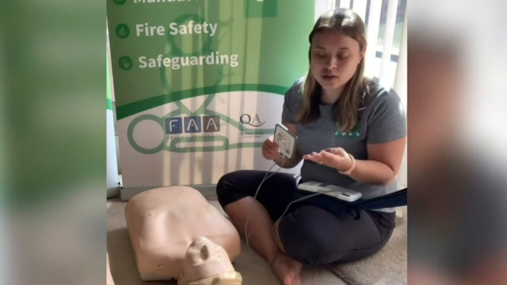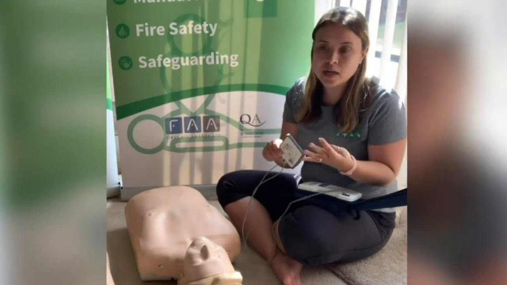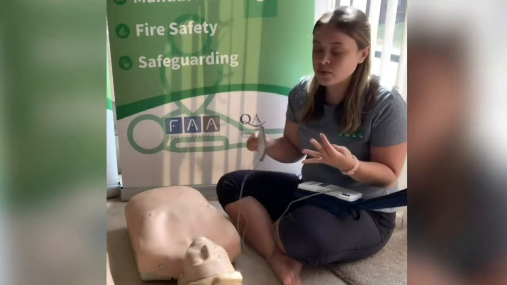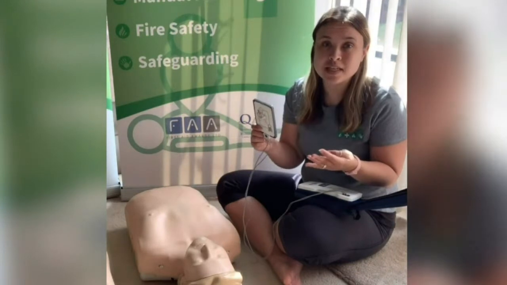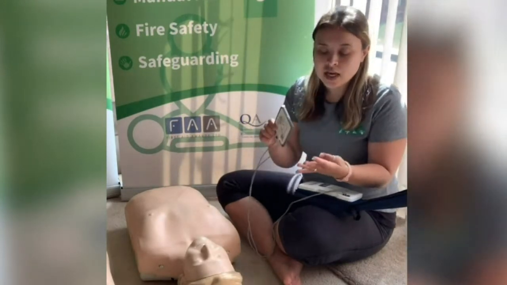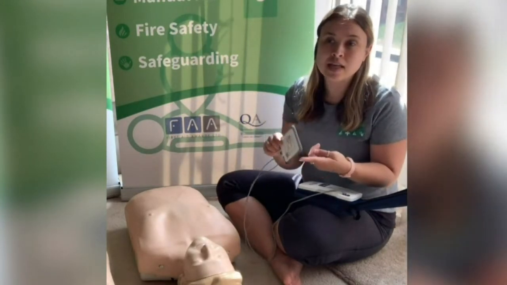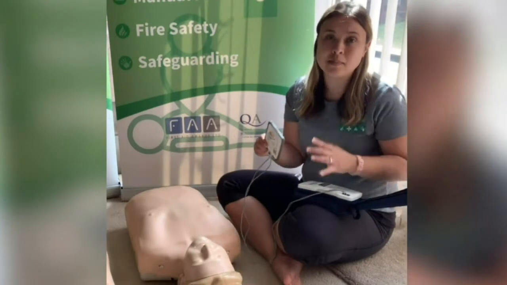So there's four items. There's a razor, scissors to cut up the material, your clothing, because these need to be skin to skin. They won't work on clothing. There will be a cloth and there will be a CPR mask in the package.